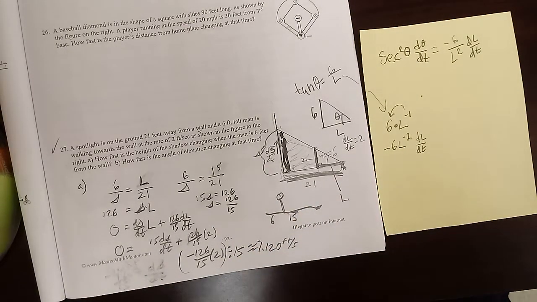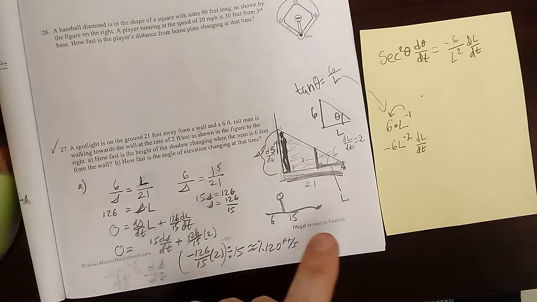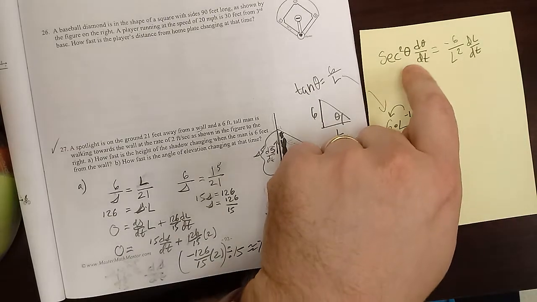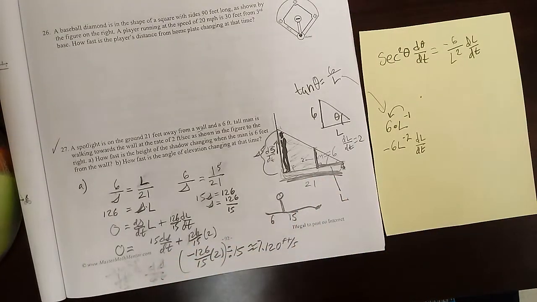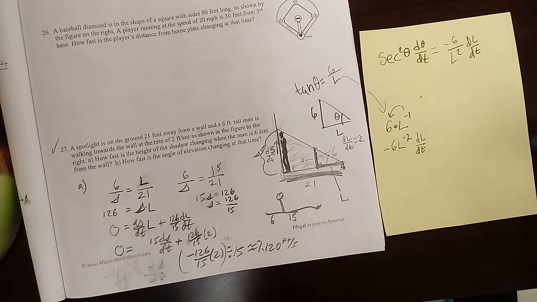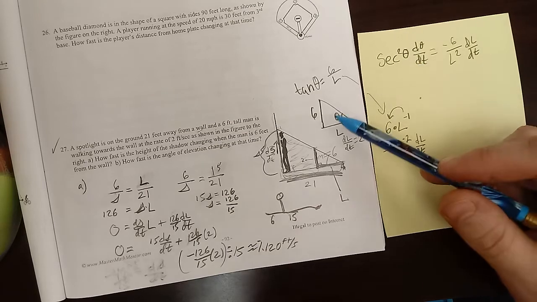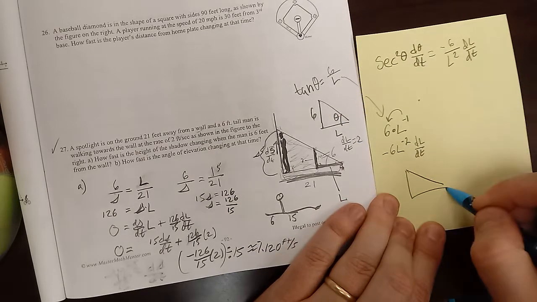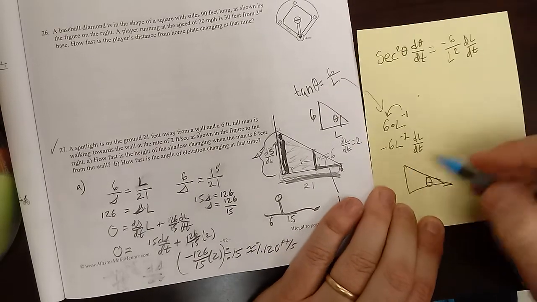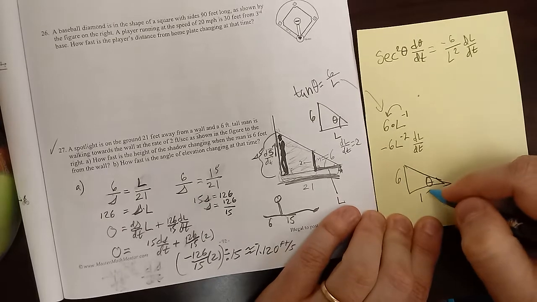And now we're looking for the change in the angle at that instant. So at that instant, we're going to have to find what theta is. Thankfully, we know that theta is this, that's 6, and L we said was 15.